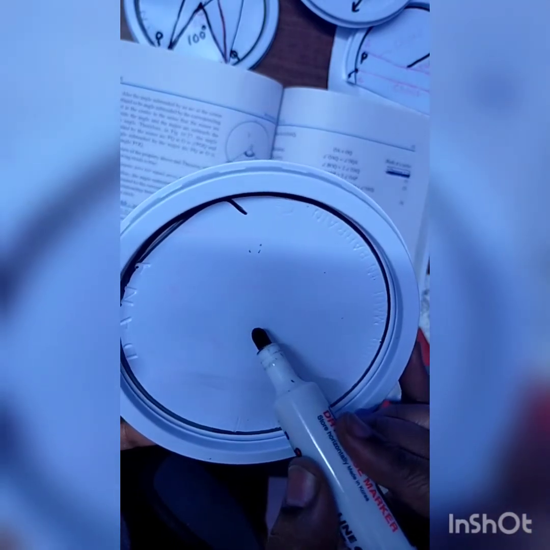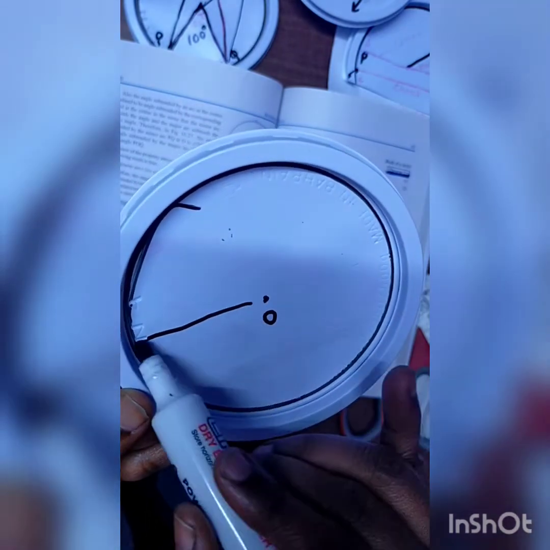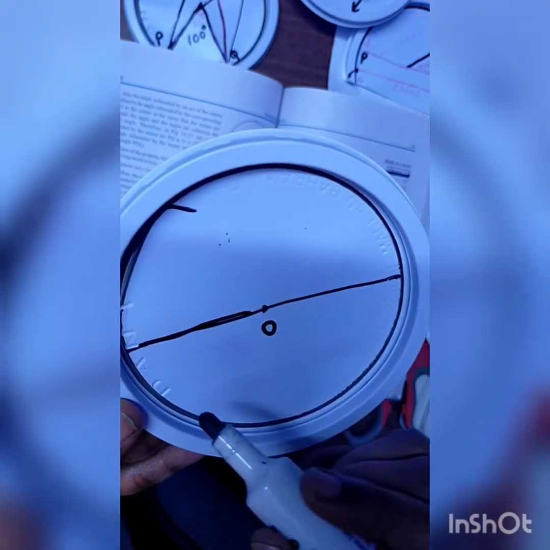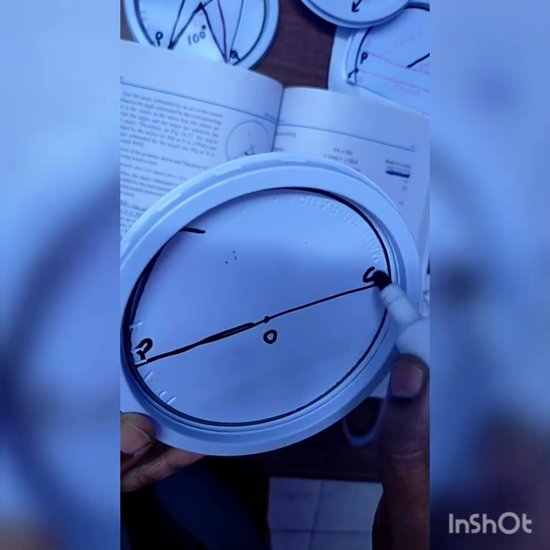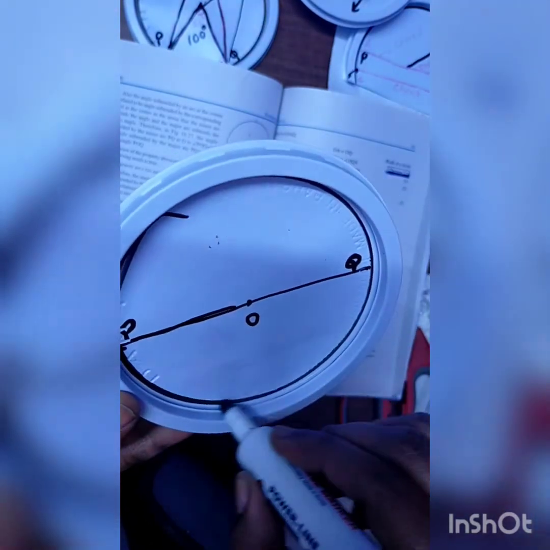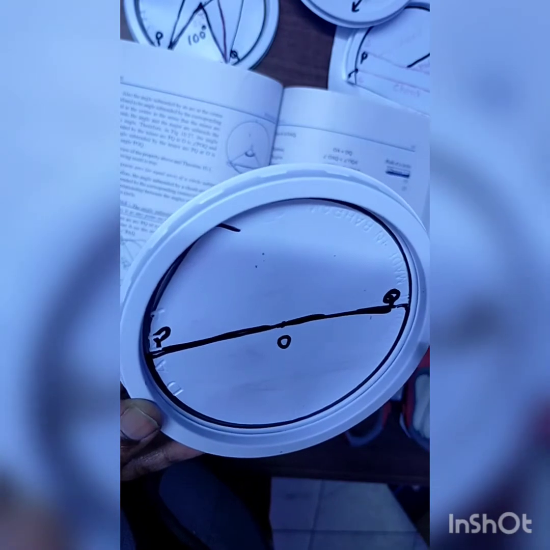I have a circle and I have an arc here. So this is the center point O, and I have an arc. Okay. So this is my arc P O Q. P O Q is my arc of the circle.